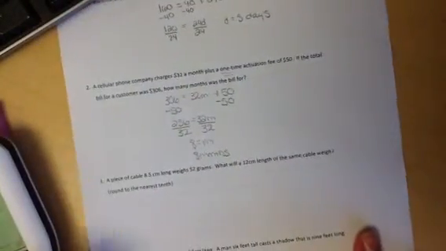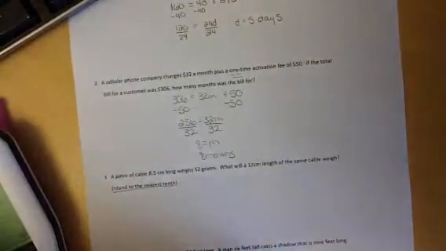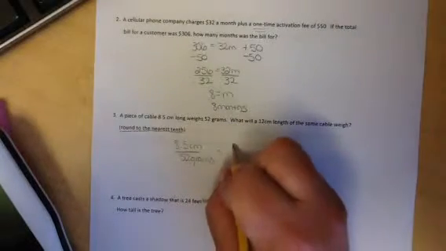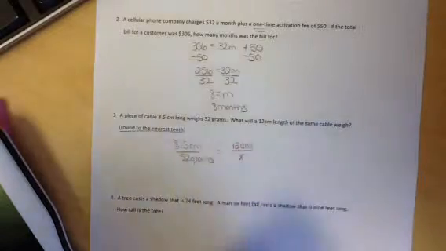Okay, the next problem says that a piece of cable that is 8.5 centimeters long weighs 52 grams. What will a 12 centimeter length cable weigh? And then make sure you follow the directions, round to the nearest tenth. So I have 8.5 centimeters, which is my length, over my 52 grams. And I'm labeling it so I can make sure that I put the same variables in the same place. So when I solve the proportion, everything will work out. On top I have centimeters for my length, so on top of this next proportion or fraction, 12 centimeters, and then x is what I'm solving for.